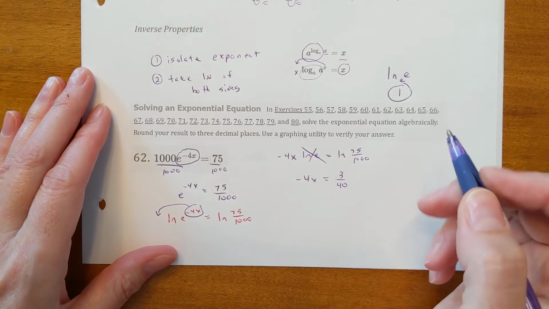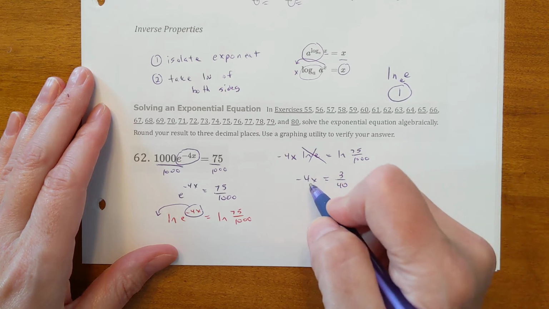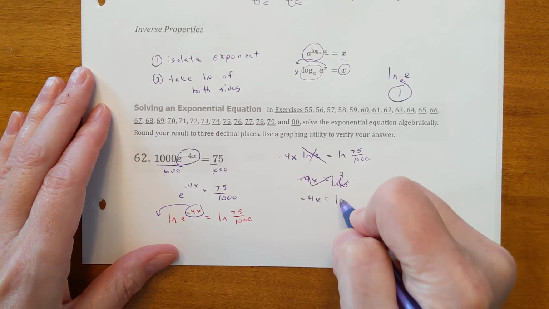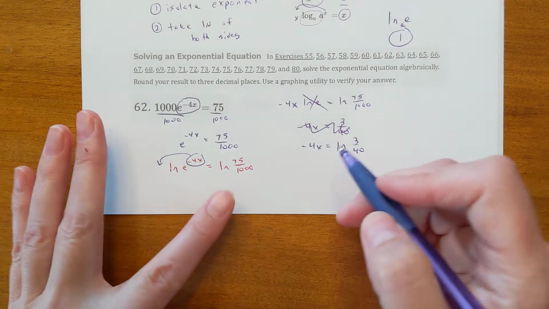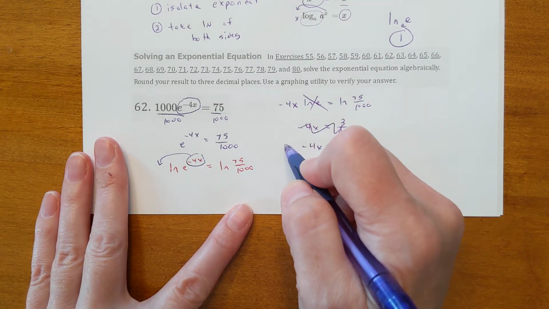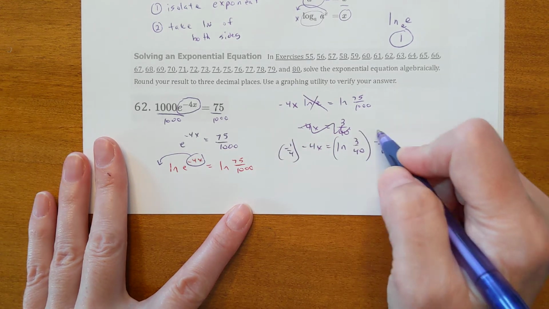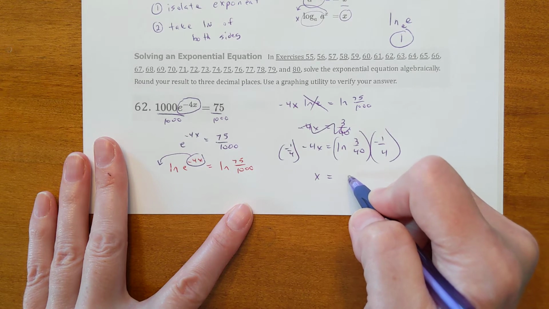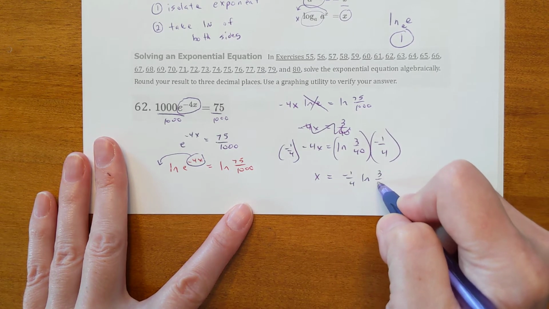And then I'm going to get rid of the -4. Oh, wait a minute. I lost the natural log of it. Well, it's a sad story. So we got -4x equals the natural log of 3 over 40. And then you want to get rid of the -4. So I'm going to multiply by -1/4 times both sides. So the exact answer on it then is negative 1/4 natural log of 3/40.